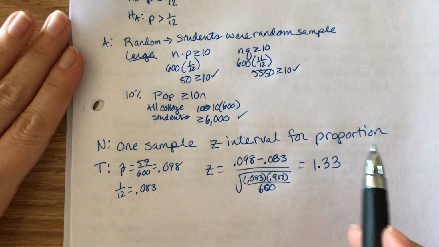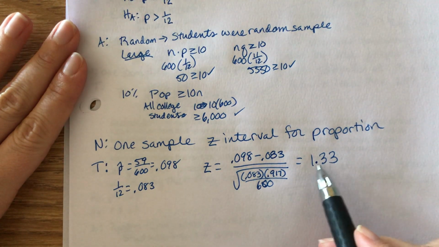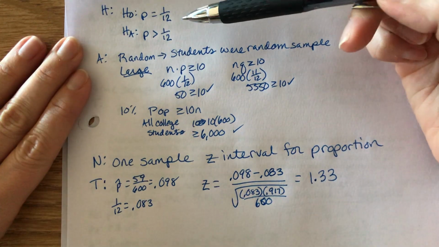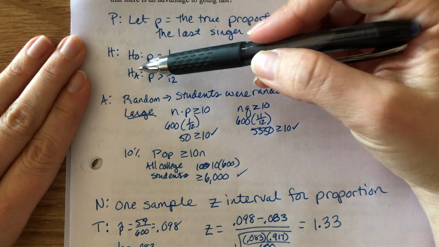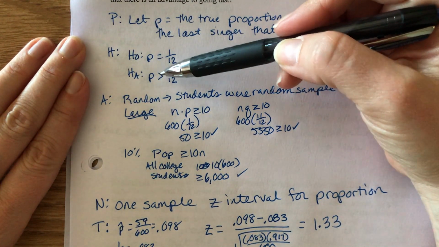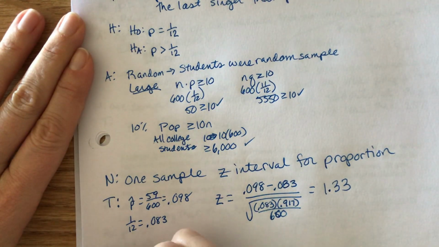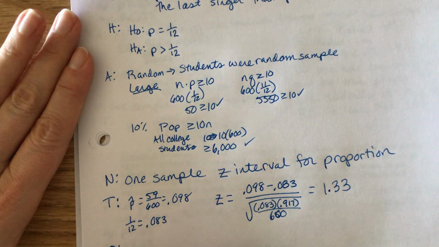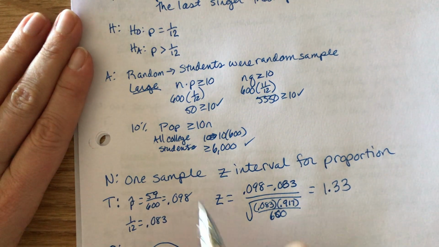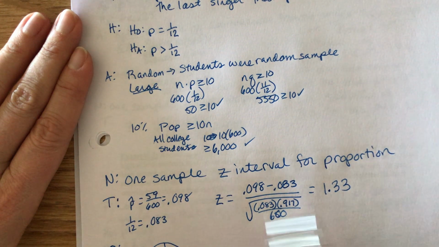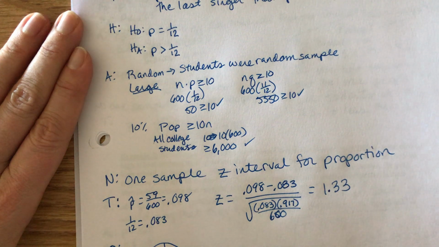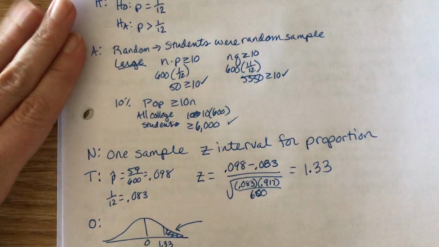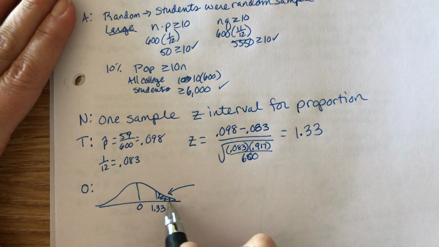So when we get our 1.33, now we need to go back to our hypotheses. If our alternate hypothesis is p is greater than 1/12, then when we do the O, which is obtain your p-value, we need to draw and shade our curve. Because if we have 1.33, that's a greater than, right? Our p-value is the area in that tail. What's the probability of being in this tail?